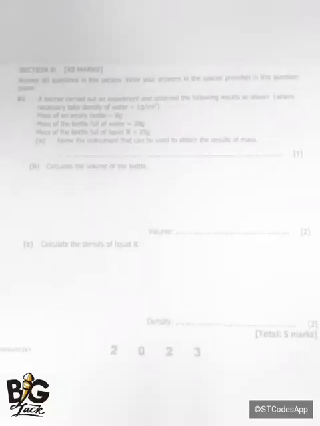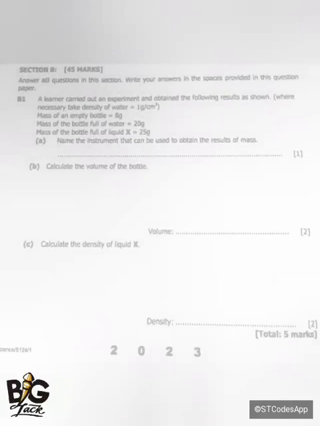Right, so this is Science Paper 1, 2023 GCE. So in this video, I'll be answering section B and section C, all the questions. Okay, so let me start with question B1. Question B1 came from mass, volume, and density.